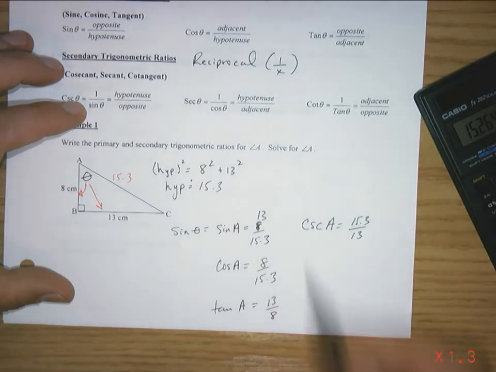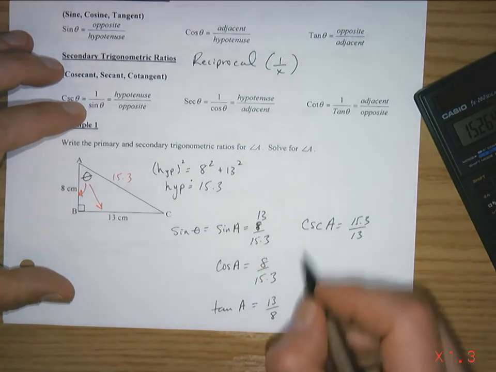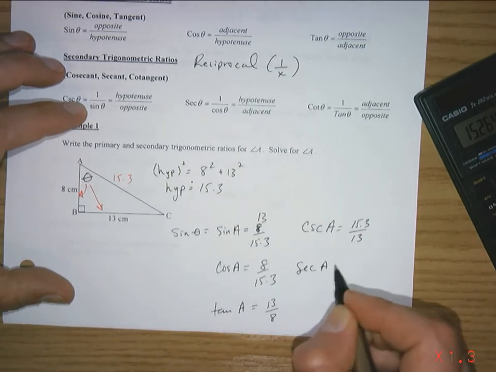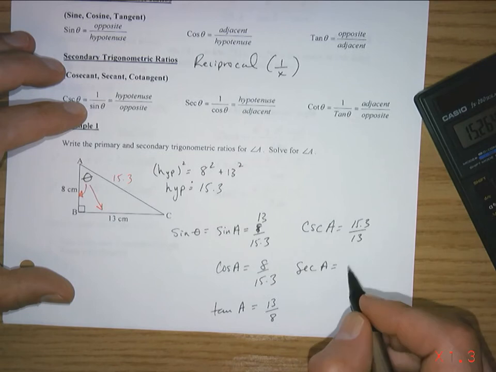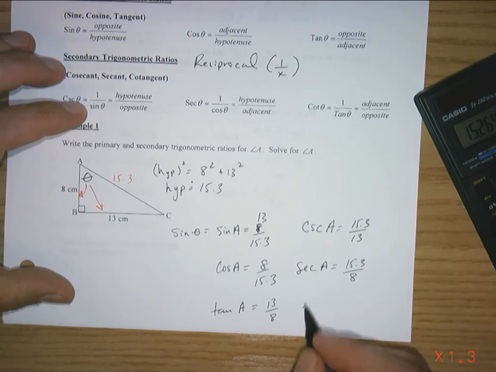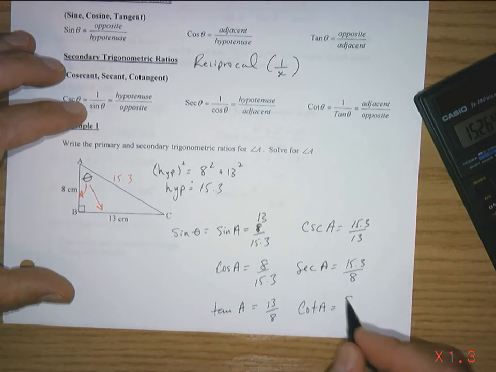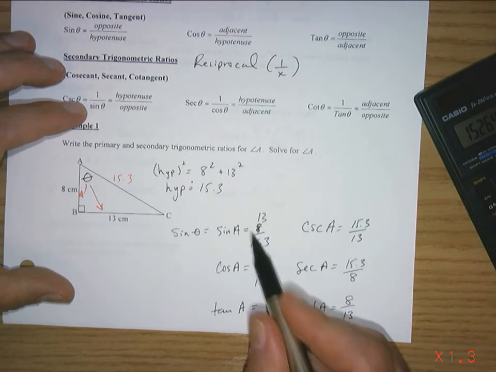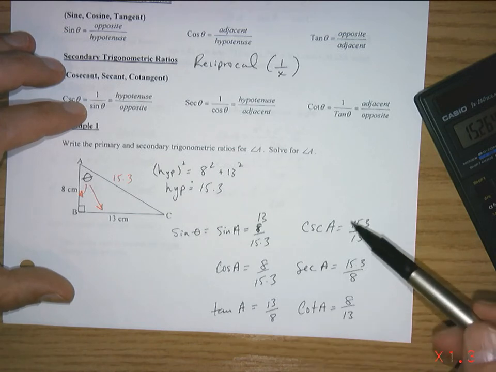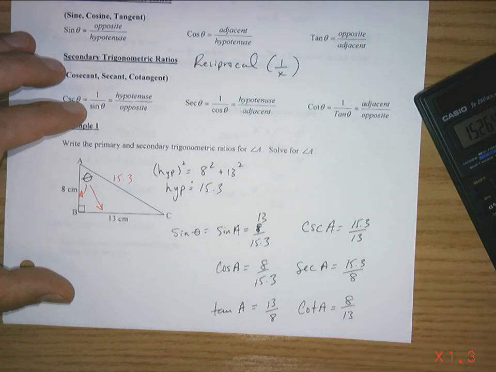Then secant of A is the reciprocal of cosine, or hypotenuse over adjacent. And cotangent is the reciprocal of tan, so it's going to be adjacent over opposite. So here are your 3 primary trig ratios that you're used to, and here are your 3 secondary trig ratios, or reciprocal trig ratios.